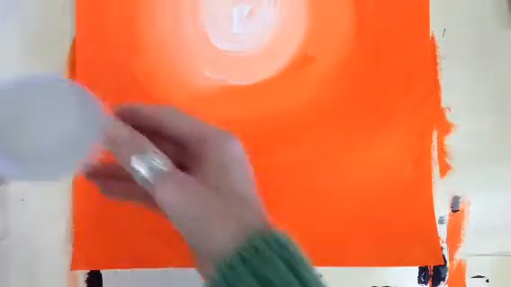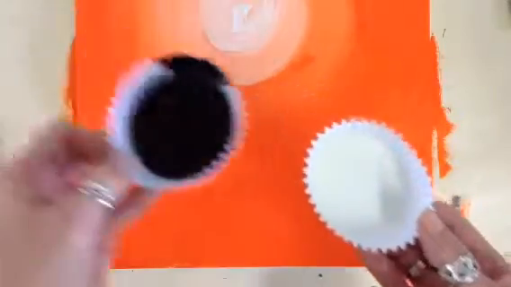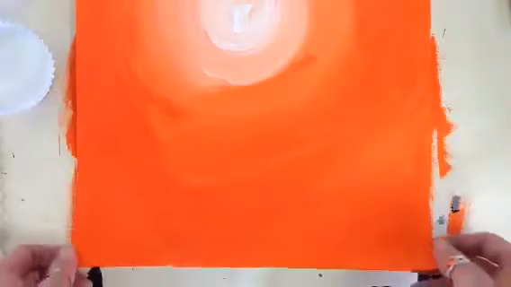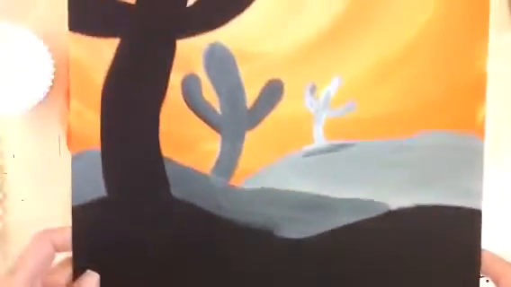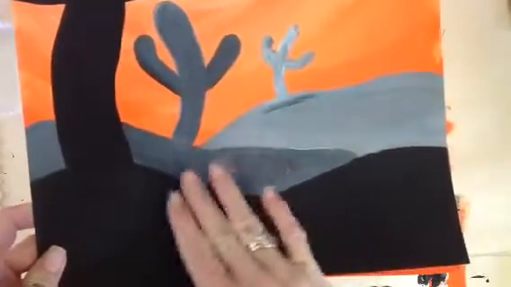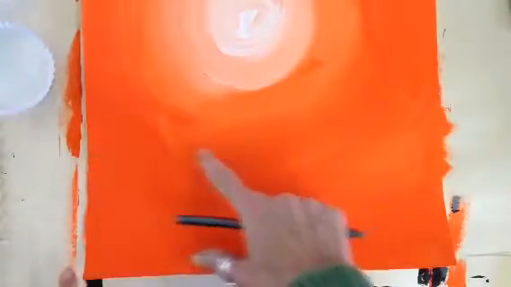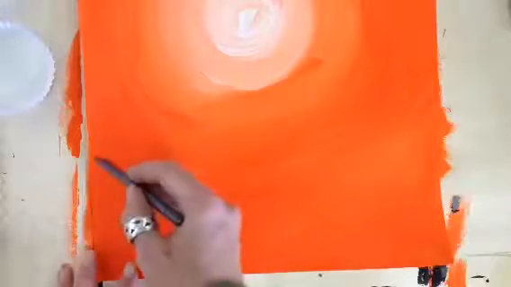And we're going to have containers, personal containers, one of white and one of black. And I'm going to explain to you how you're going to use those. So the first thing I'm going to do is I need to draw in or sketch in these cacti plus the hills. So I'm going to take my pencil and starting at the bottom, I'm going to make a bigger band along the bottom.